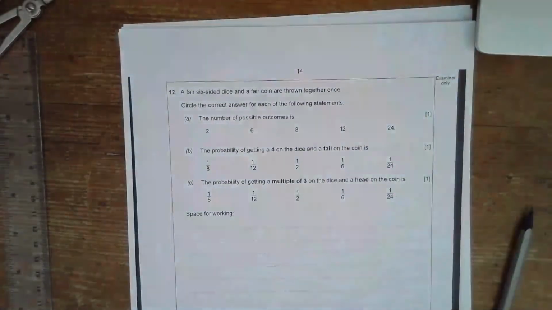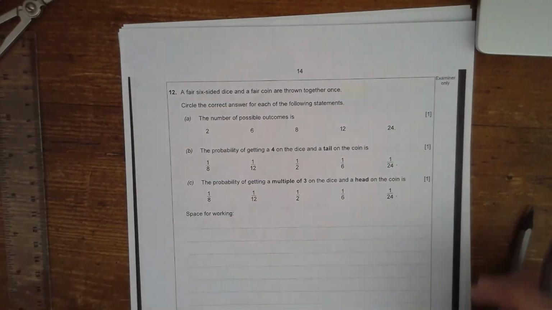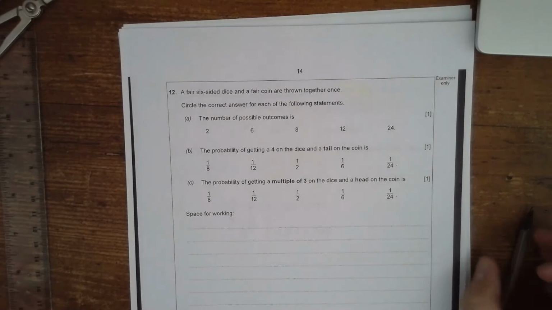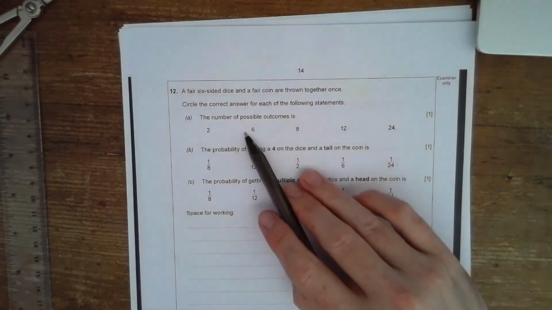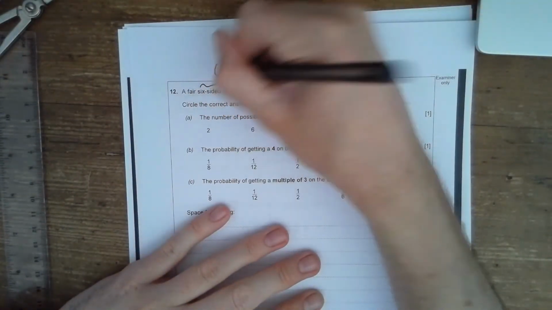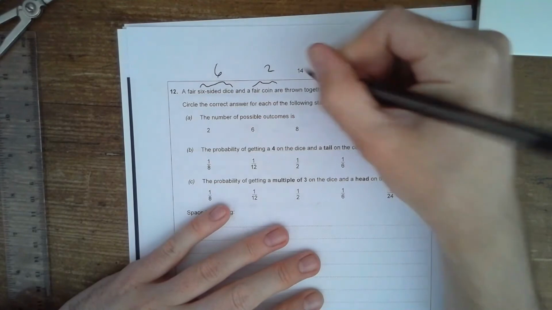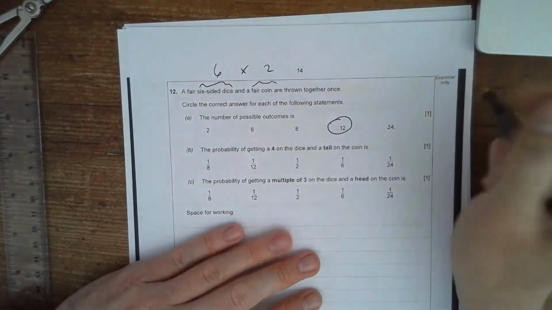Over the page, number 4, it says a fair 6-sided dice and a fair coin are thrown together once. Circle the correct answer for each of the following statements. The number of possible outcomes. Now, you always do the number of outcomes. So on a 6-sided dice, it's 6, and on a coin, it's 2, and you multiply them together to work out the number of outcomes. So 6 times 2 would be 12.